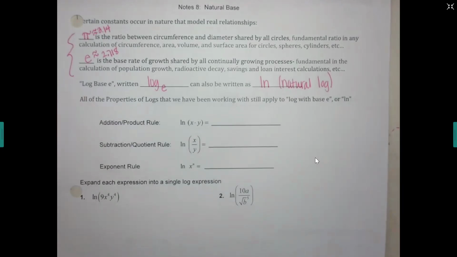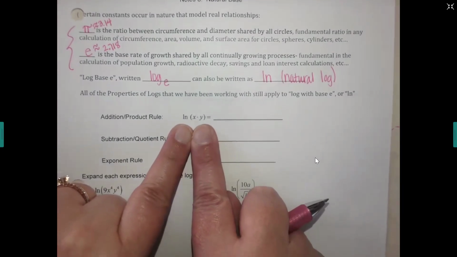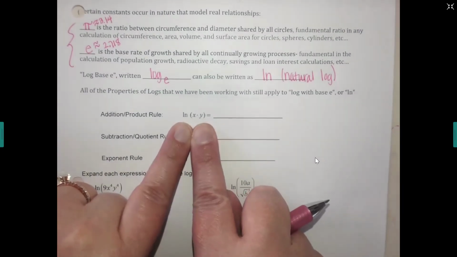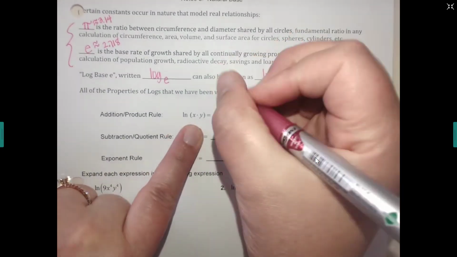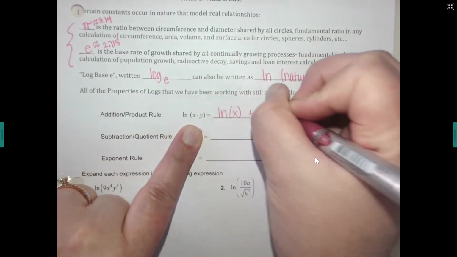Now, the good news about your notes and why they're so short is that any law or property that applies for logs also applies to natural logs. So right here, take a look. If you have an ln of x and y multiplied, you can separate them into an ln x plus an ln y.